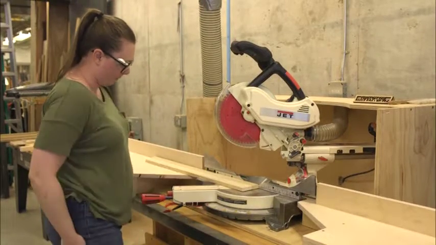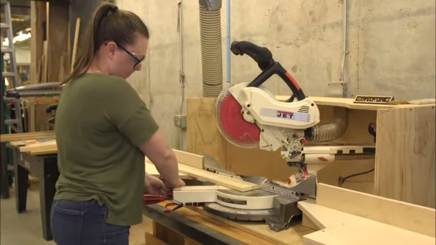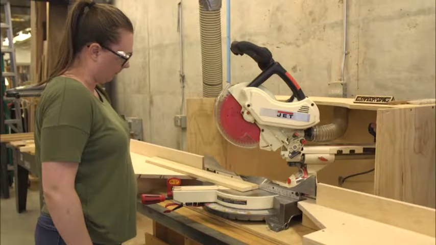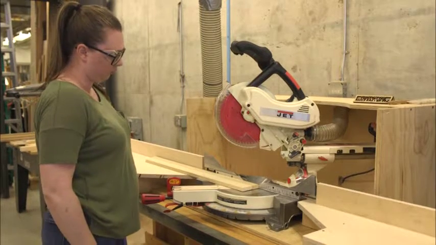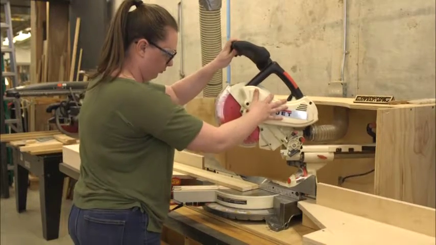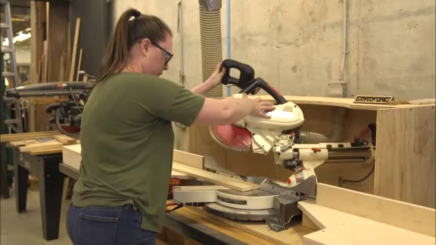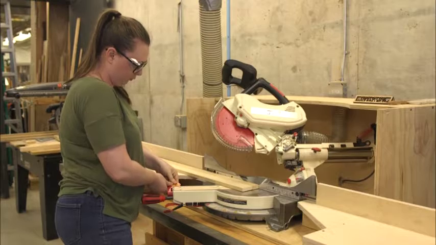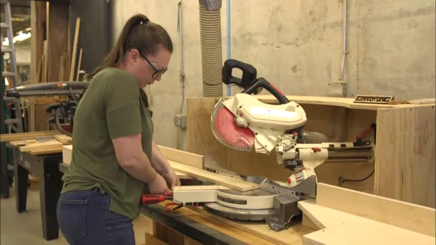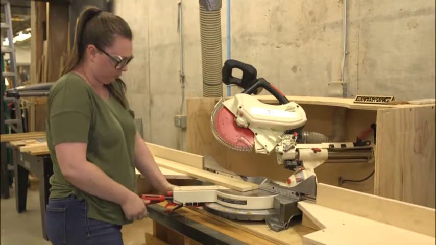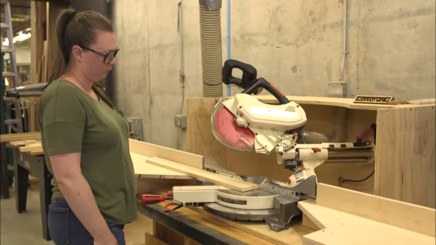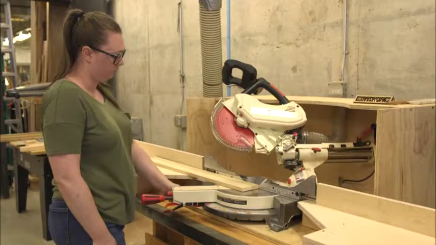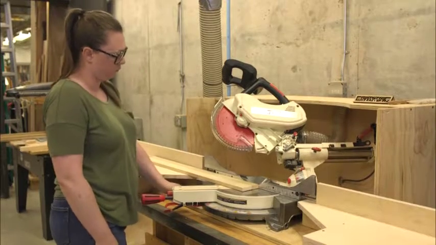In order to adjust the bevel angle on the sliding compound miter saw, do the following. Unlock the bevel lock handle. Tilt the cutting head to the desired angle as shown on the bevel scale. The blade can be positioned at any angle from a 90-degree straight cut, which is 0 degrees on the scale, to a 45 degrees left or right bevel. Then tighten the bevel lock handle by pushing down to lock the cutting head in position.